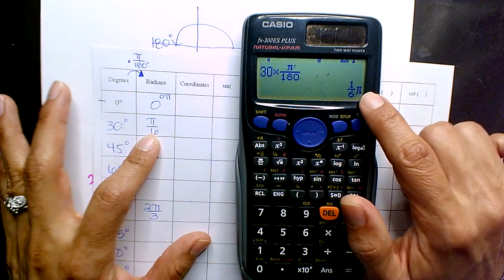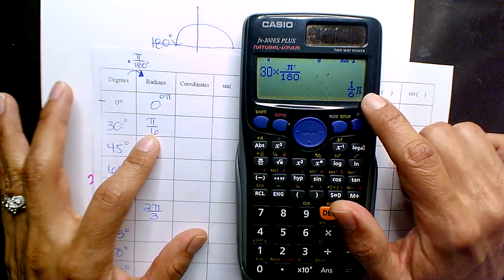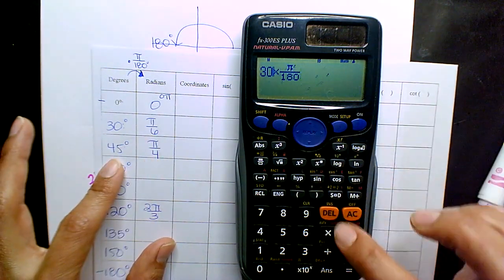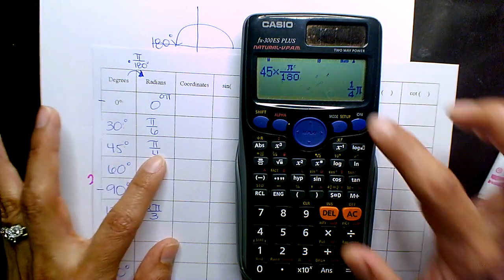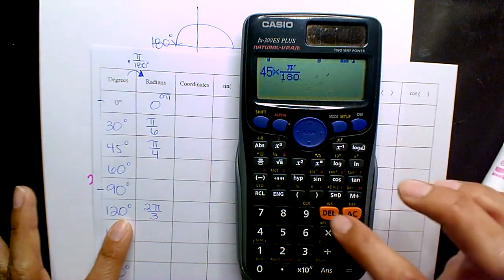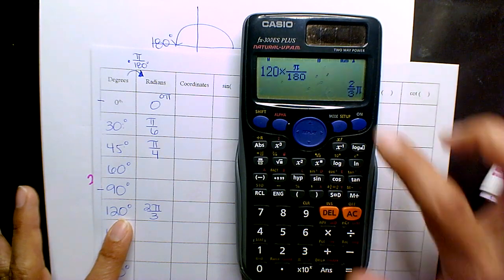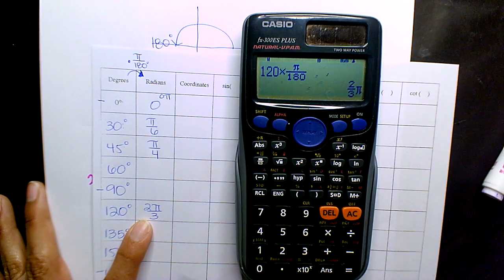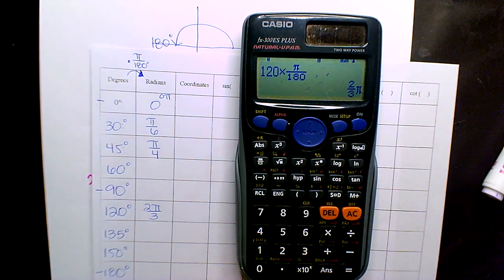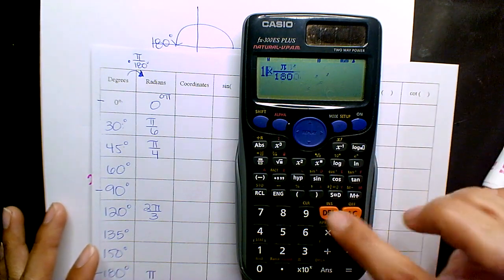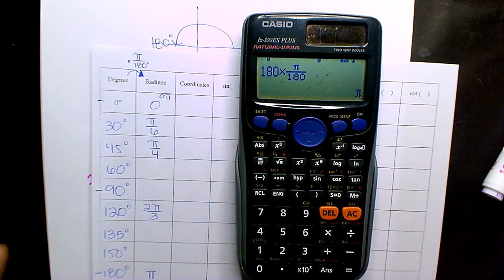The pi should always be a numerator. It should always be on top. Pi over 6. If you change it to a 45, it's pi over 4. I had 120 done, and like I said, some of you already have this done. There's 2 pi over 3. The pi should always be your numerator. And then this is pi. What does the calculator give you, pi or 1 pi? Oh, it gives you pi.